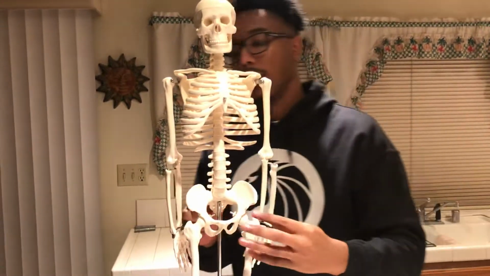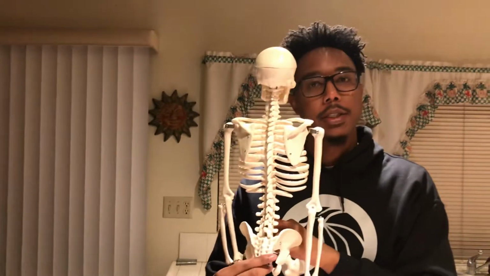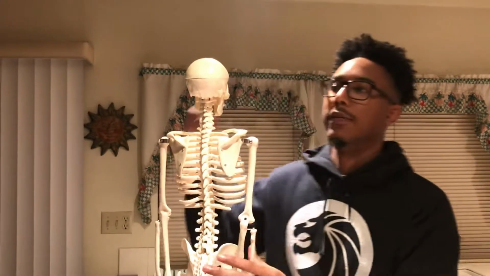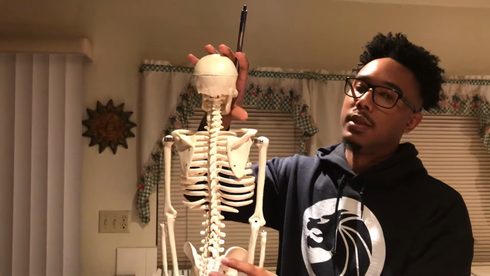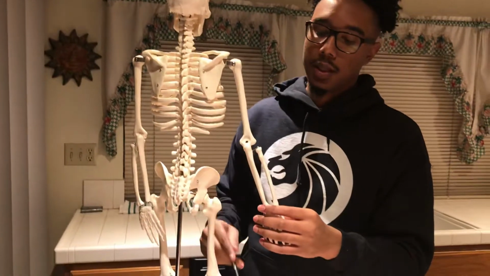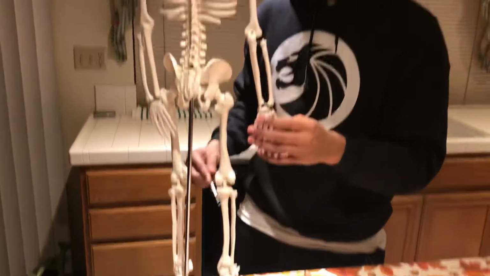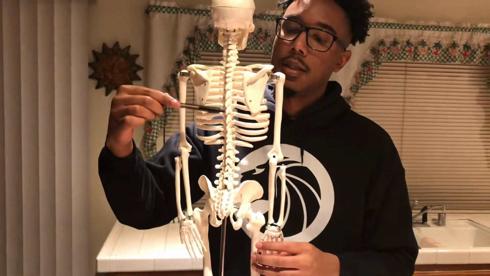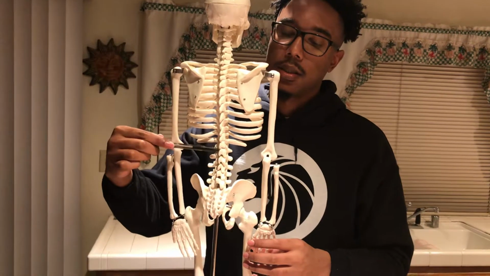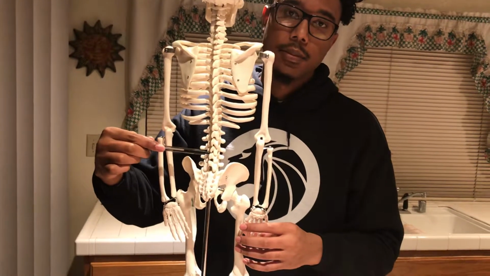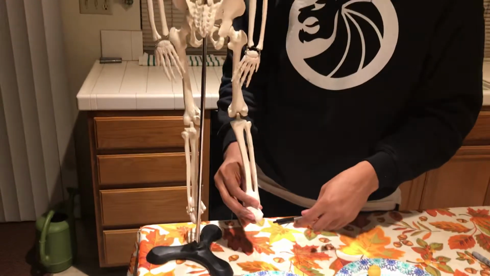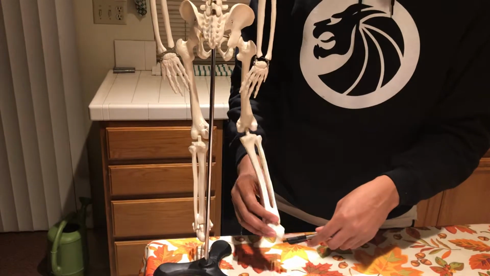Now we're going to be going over some posterior regions of the body. So we have our cephalic region, which is the head, the upper limb, and the lower limb. For our spine, we have cervical, thoracic, lumbar, sacrum, coccyx. 5 regions.